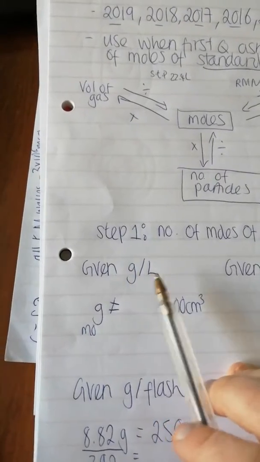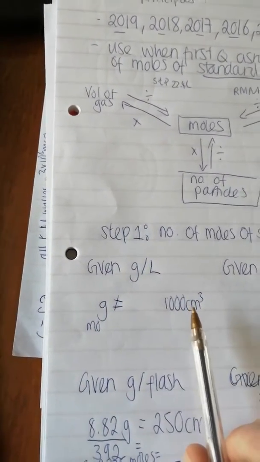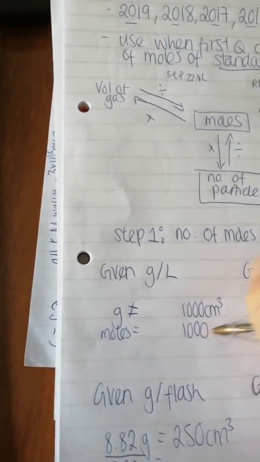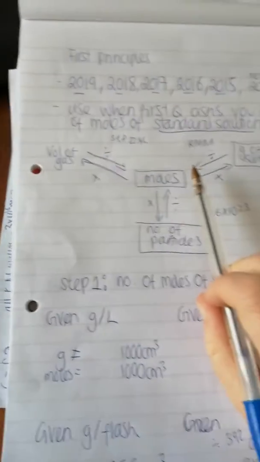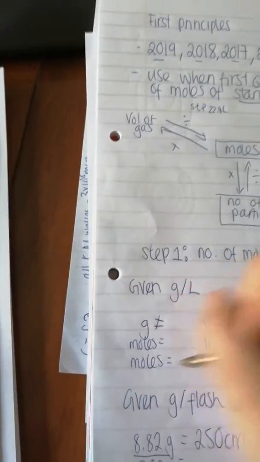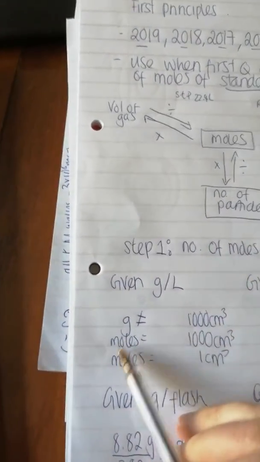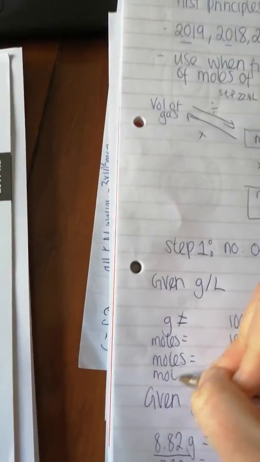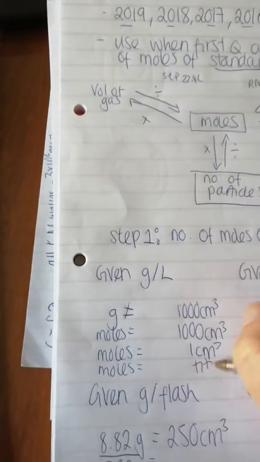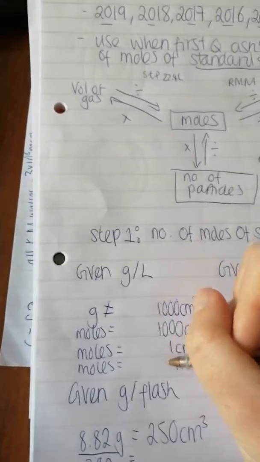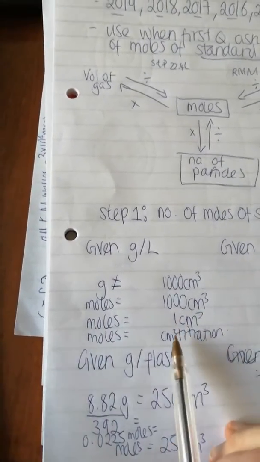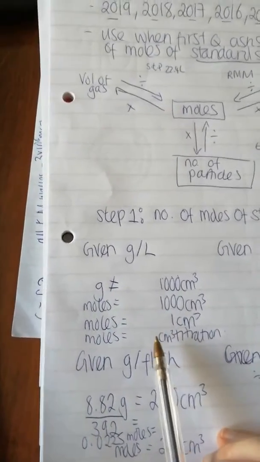If I was given the grams per litre, that's the grams per 1,000 centimetres cubed, I find the moles per 1,000 centimetres cubed. Again, doing it the same way, grams divided by relative molecular mass. I then find the moles per 1 centimetre cubed by dividing by 1,000. And then I find the moles per centimetres cubed of the titration. So whatever number I have here, I multiply it by however much centimetres cubed were used in the titration.